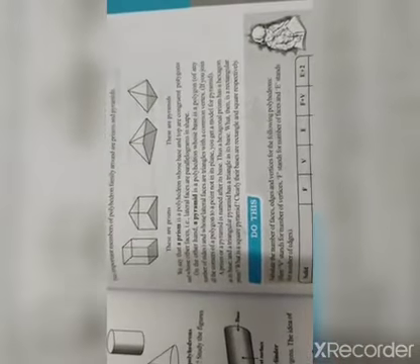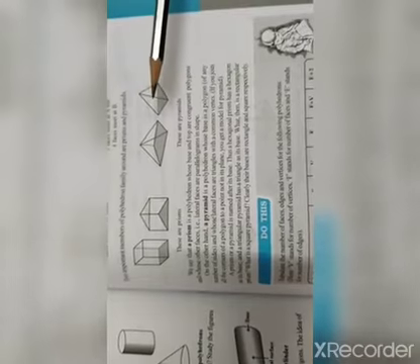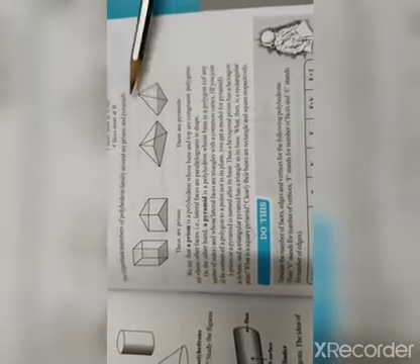On the other hand, a pyramid is a polyhedron whose base is a polygon of any number of sides and whose lateral faces are triangles with a common vertex.